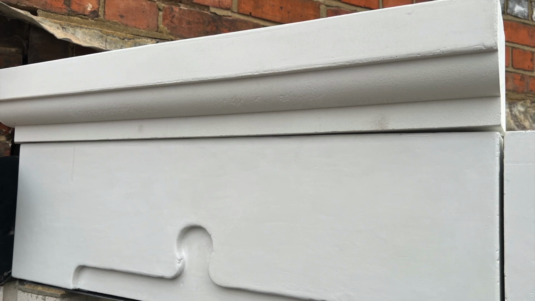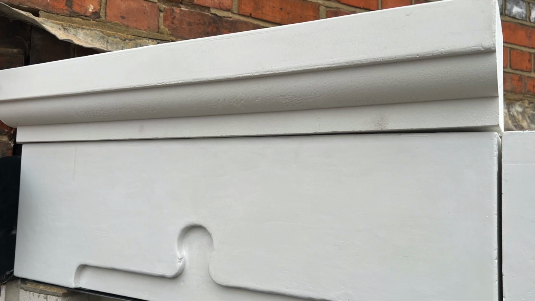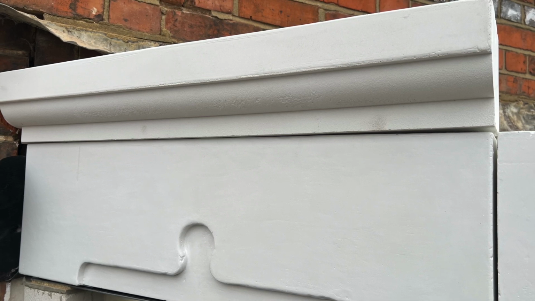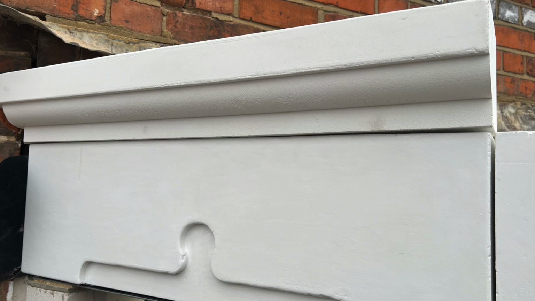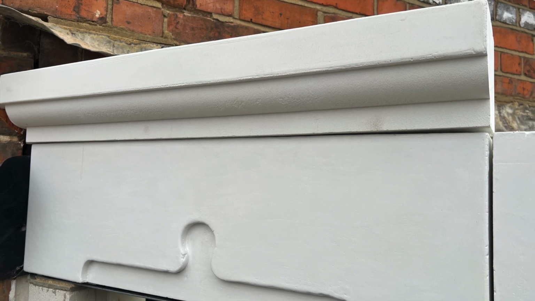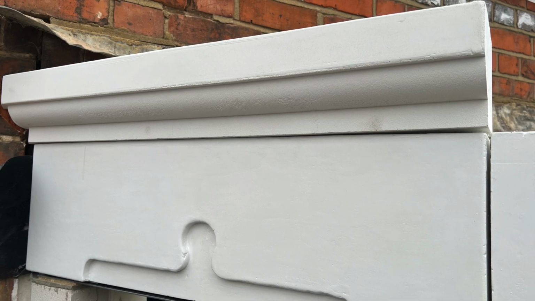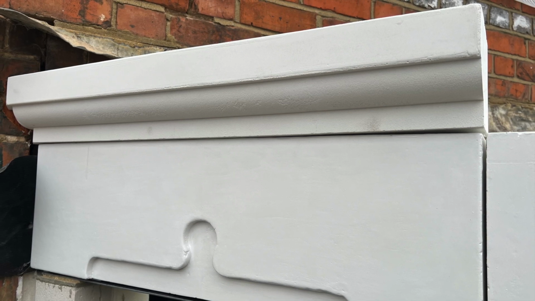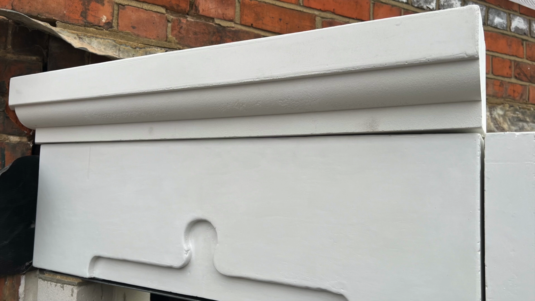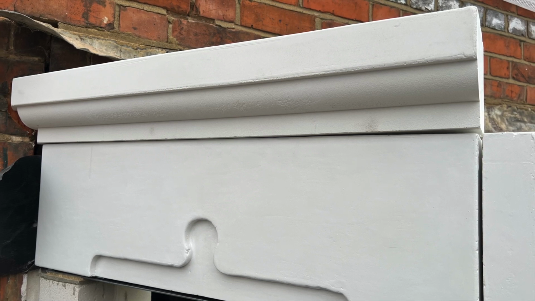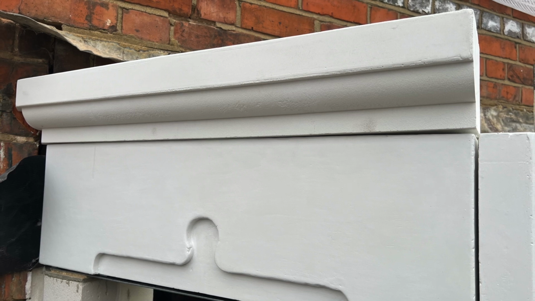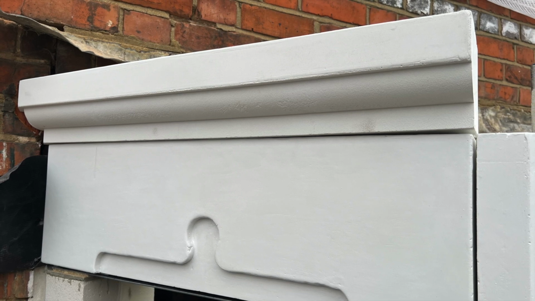And here you've got a header and a string course. So I was able to cast them myself, using SketchUp to produce a design and a 3D printout of the model. It allowed me to produce a cast. But you know, that's episodes of itself. But here you can see the header sitting on the lintel and the damp-proof course, which is in the back.